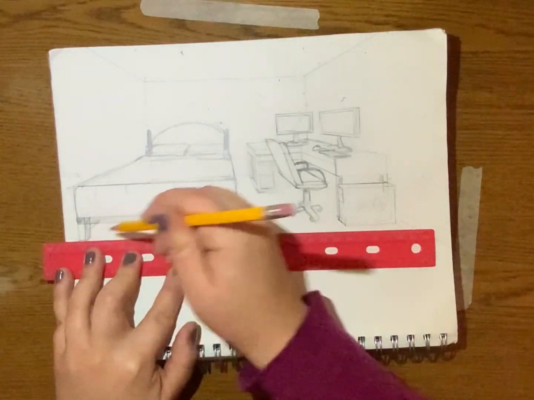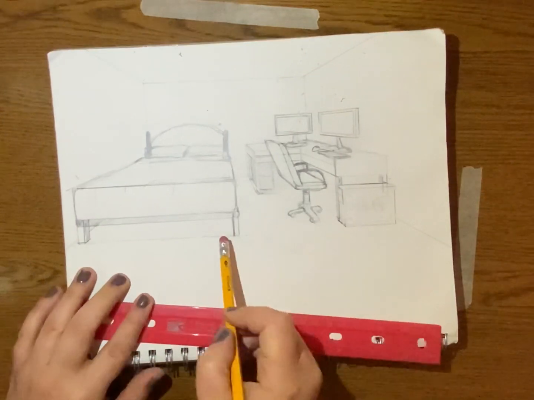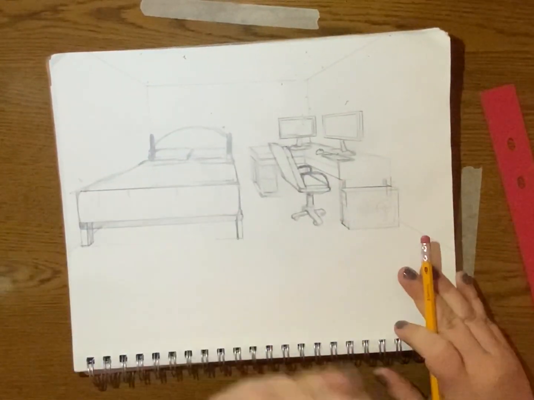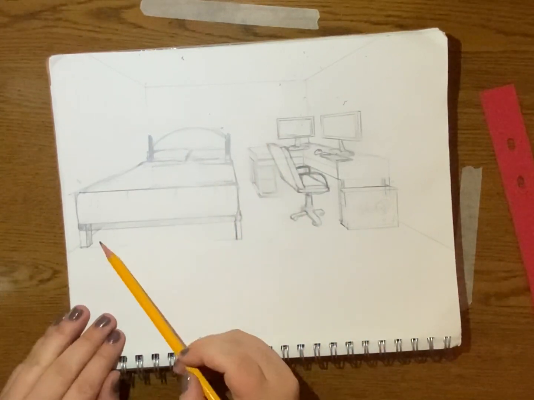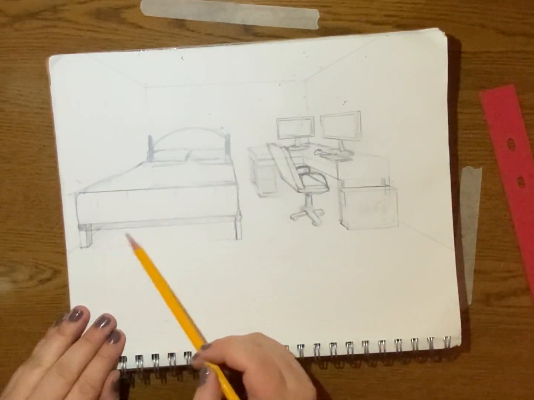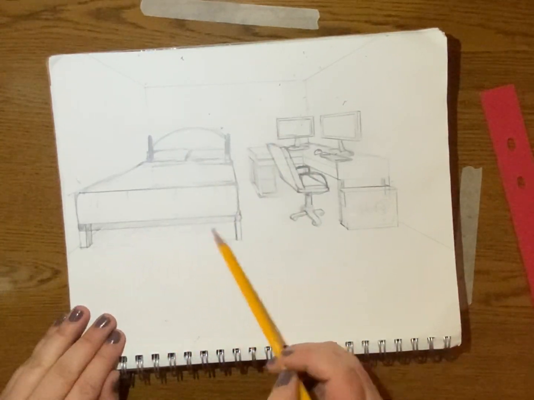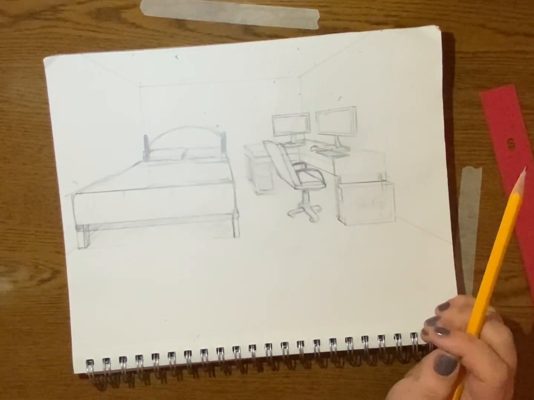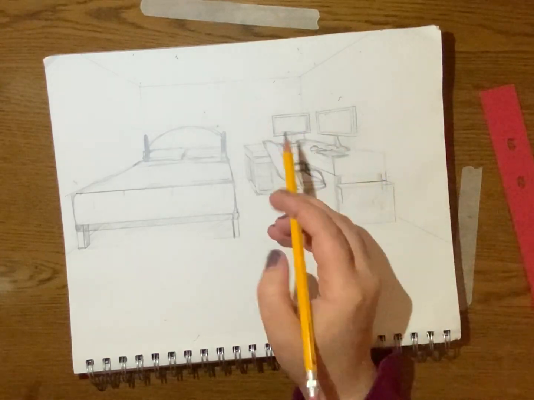Make sure that line is nice and straight there. Shade under the bed to give it a little bit of depth. And there's a bed in 1-point linear perspective.